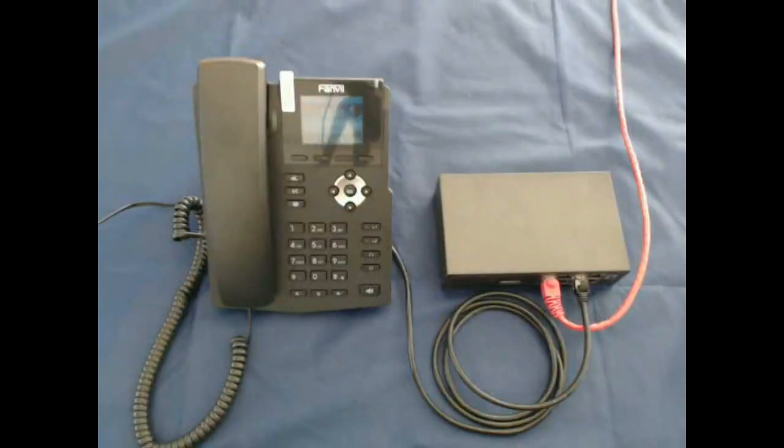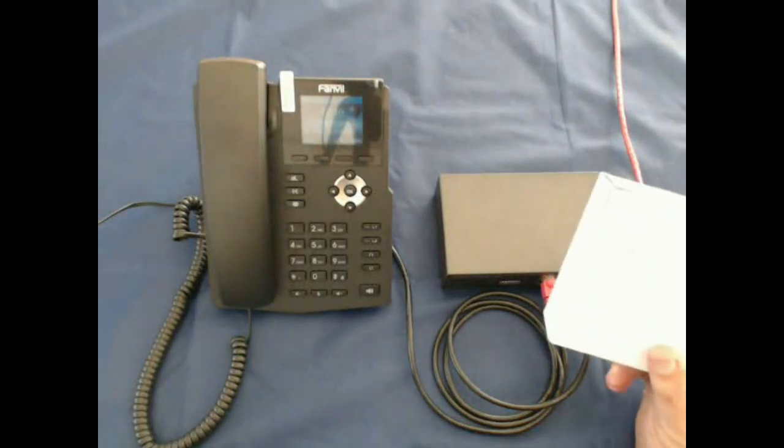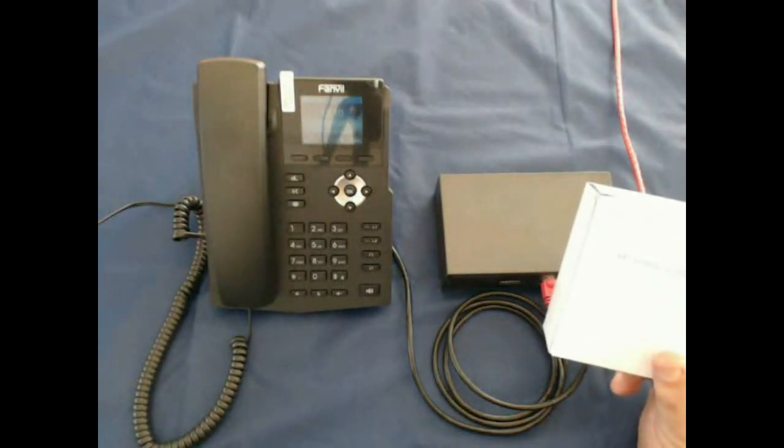I'd like to show you how to set up a capture. When you're doing a voice over IP capture, you can do a capture using either a hub, a mirrored port switch, or in this case, I'll be using an RTEC SIP box to capture the voice over IP traffic.